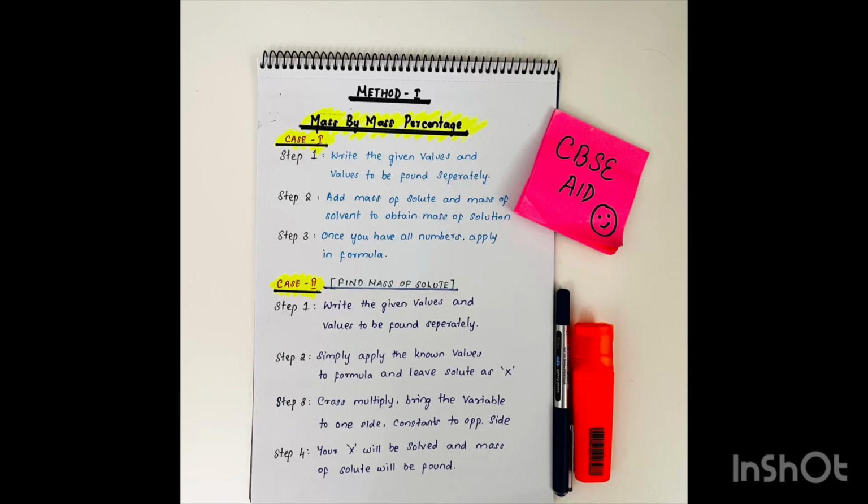Case number 2. The mass of the solution and the percentage concentration of the solution will be given, and you will be asked to find the mass of the solute. You have to understand one thing first. There are three components important for this formula: mass of the solute, mass of the solution, and percentage concentration of the solution. Now, when you take case number 2, the percentage concentration of the solution and the mass of the solution will be provided, and you have to find the mass of the solute.